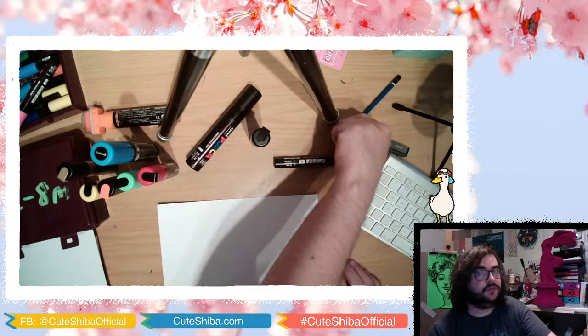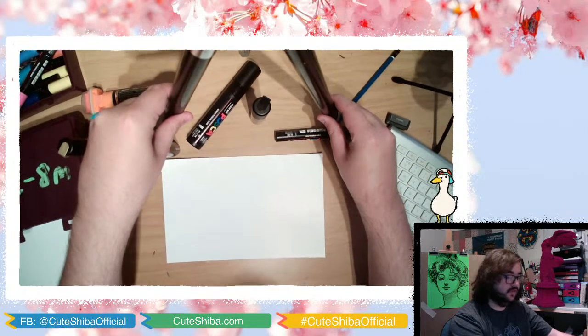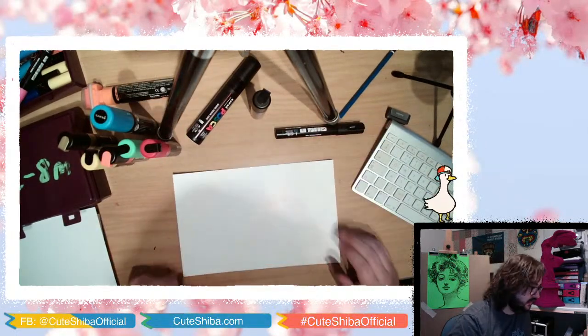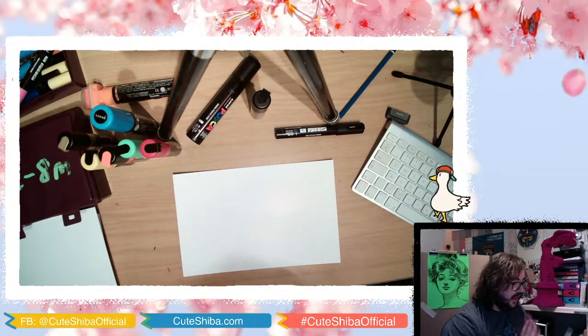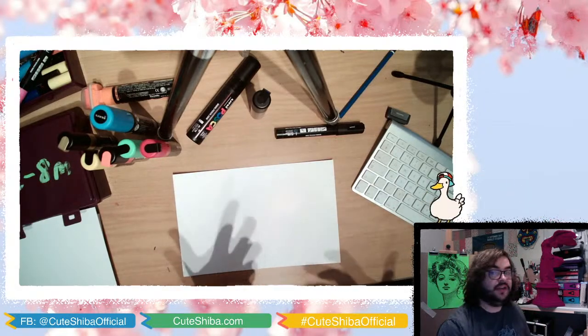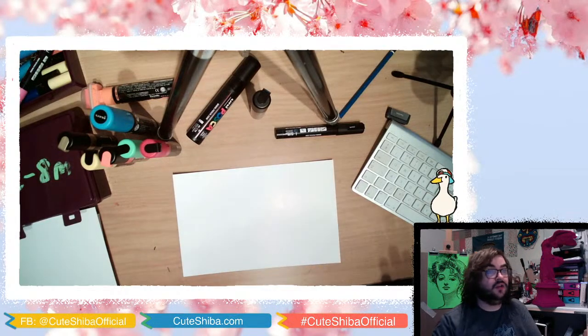So again, we're going to go back into automatic illustration. I'm going to bring this closer so you guys can actually see. Once again, automatic illustration is a way of drawing to get your ideas out, to fulfill what you want to do in your creative process.